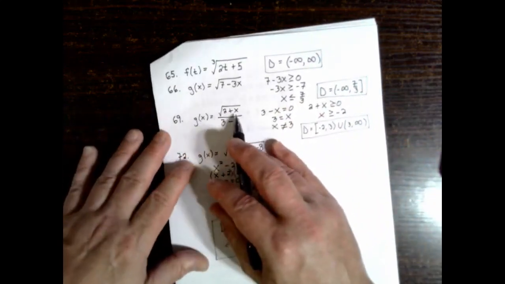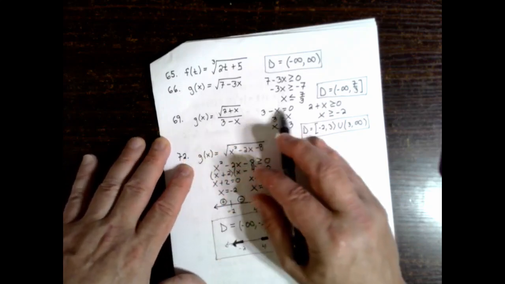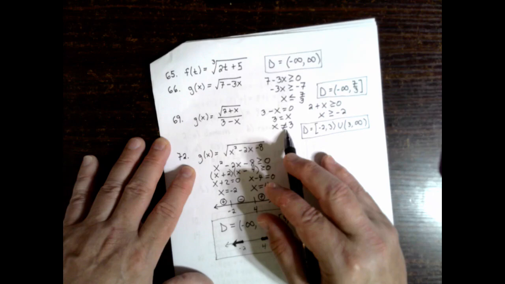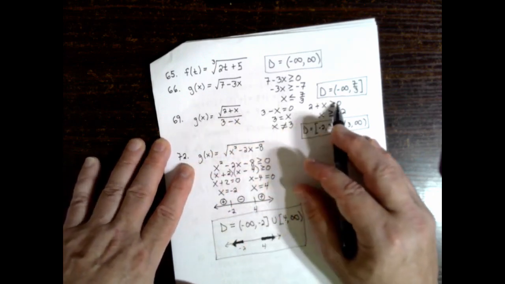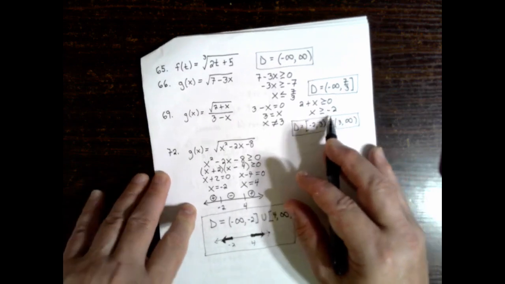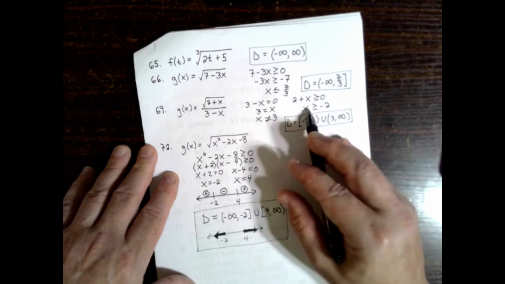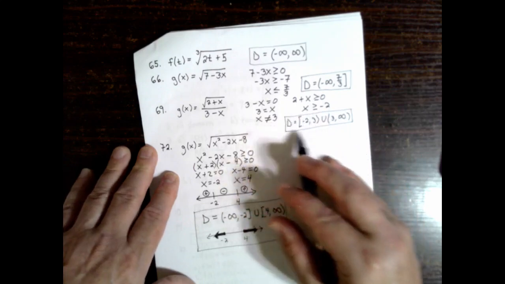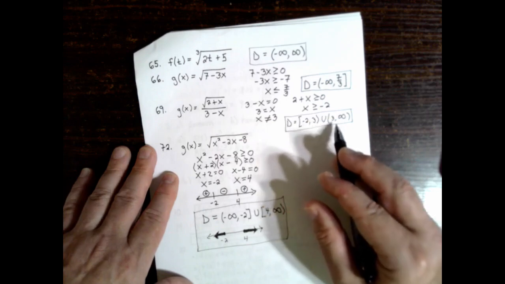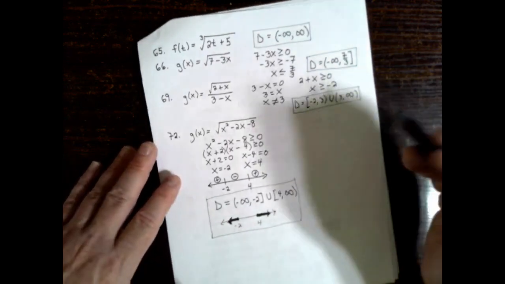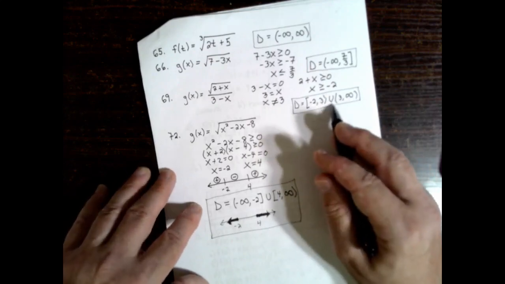Now this one's got an even root and a fraction. Let's worry about the fraction first, 3 minus x. Set that equal to 0 and solve, so we got to throw out the 3. Now up here we got to set 2 plus x greater than or equal to 0. So we get x is greater than or equal to negative 2, and we're going to keep that. So we're going to say negative 2 or bigger, but not 3. So negative 2 to infinity, but we throw out the 3 by using a parentheses there with a union. So the interval from minus 2 to 3, and then from 3 to infinity. So notice we're not including 3 there.